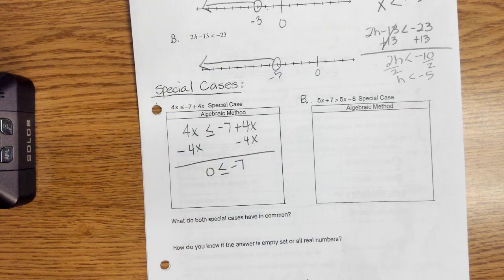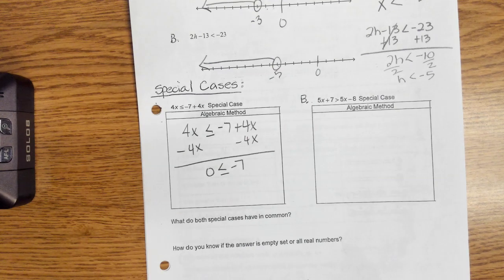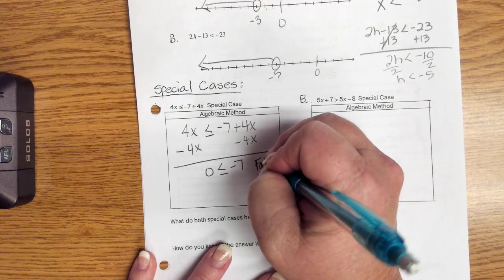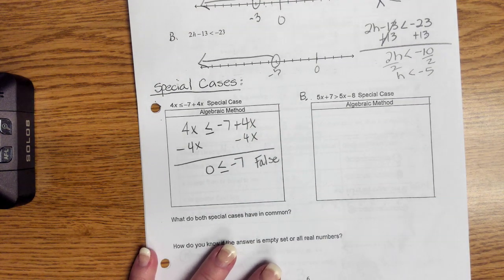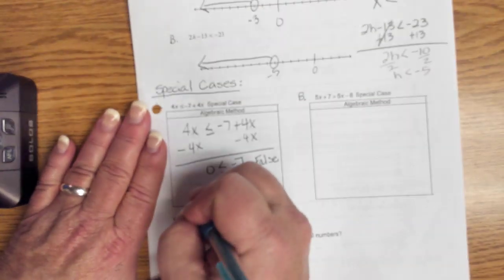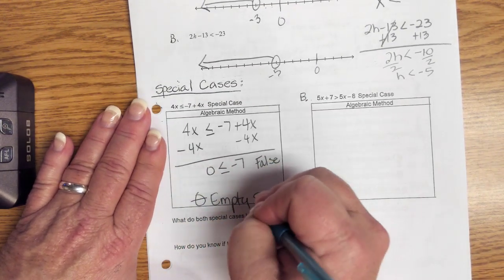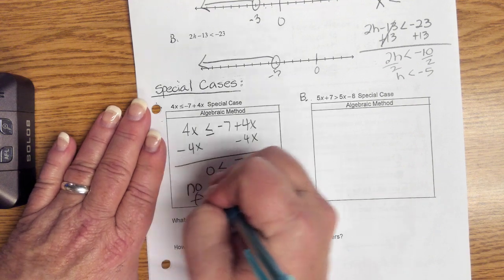Is that a correct statement? No. True statement or false statement is what I'm asking. It's false, right? 0 is not less than or equal to negative 7. So this is the empty set. Or you can also say that as no solution.